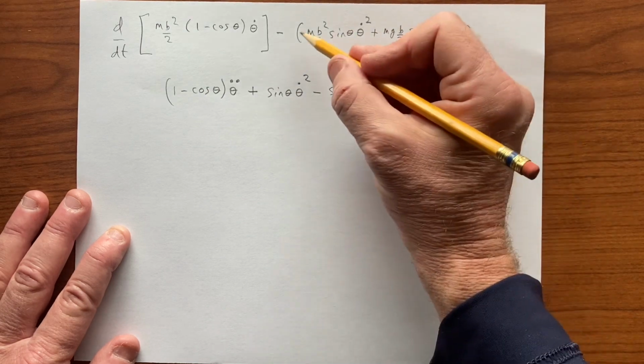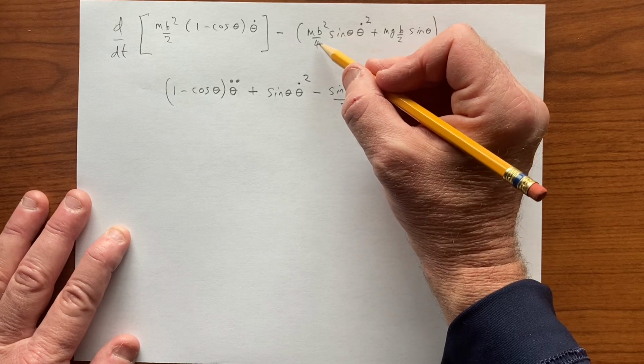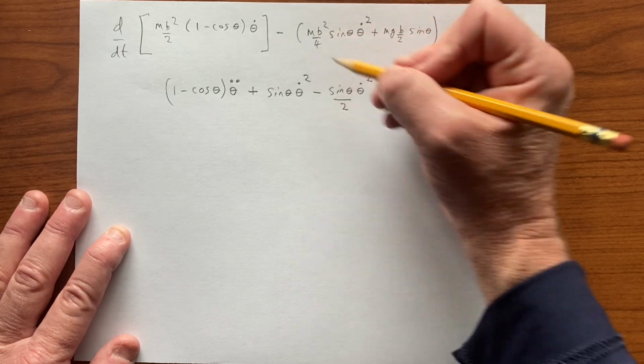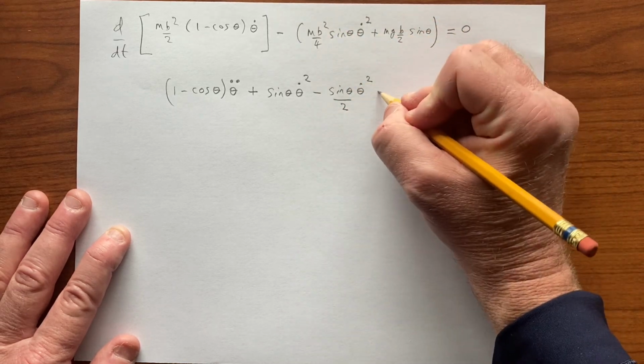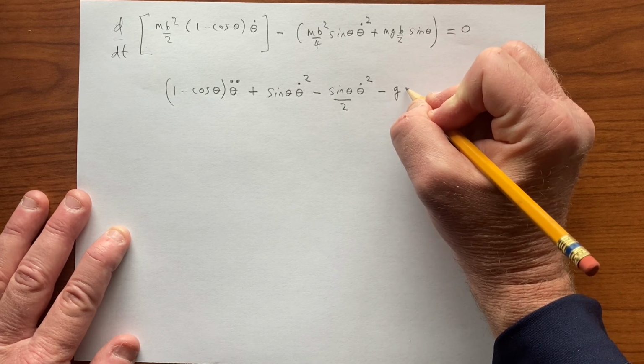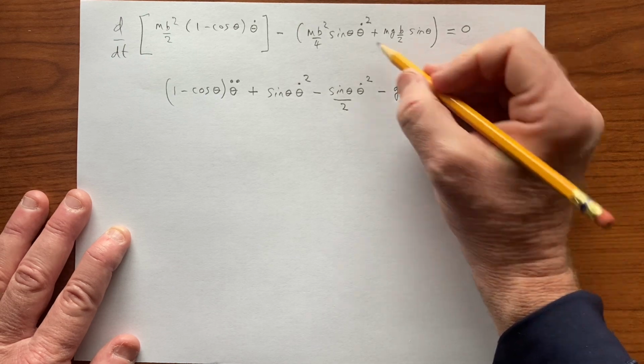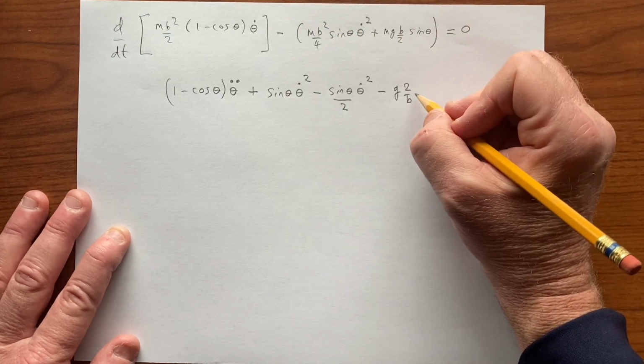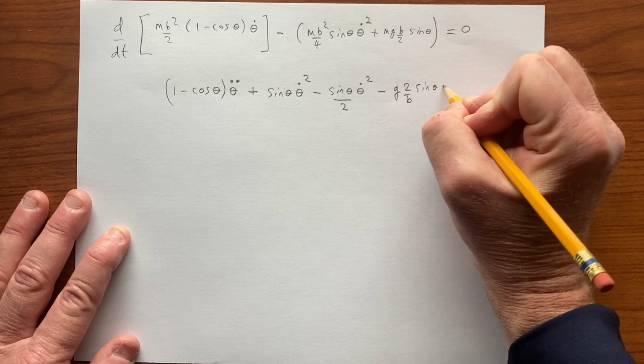I'm not doing anything with that, but I pulled out mb squared over 2, so there's a factor of 2 there. Minus 2 over b, because we pulled out a factor of b squared over 2, so 2 over b here, sine theta equals 0.